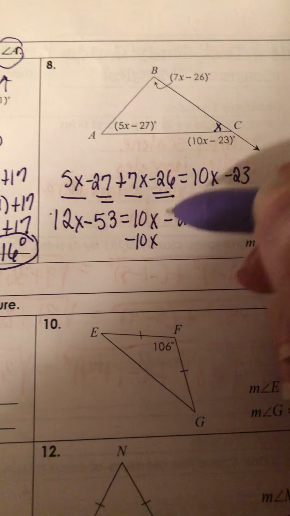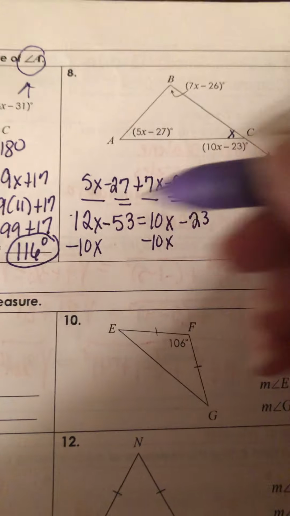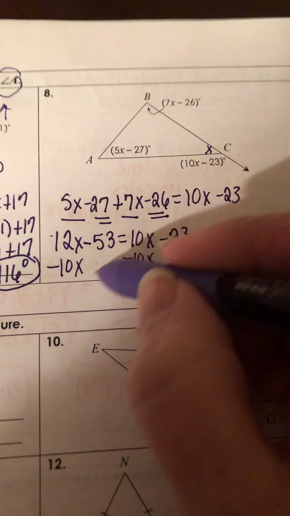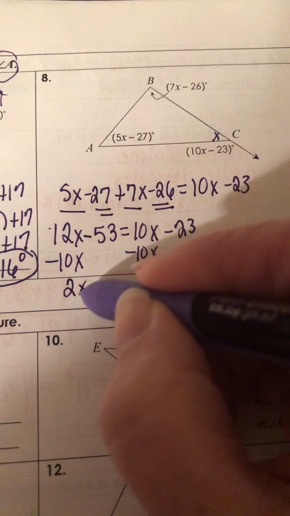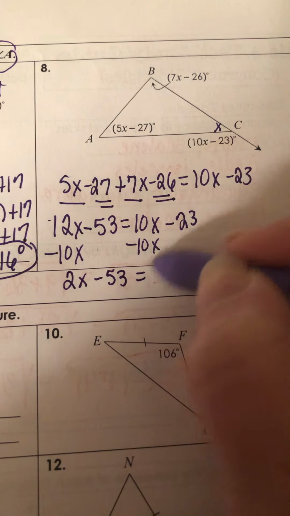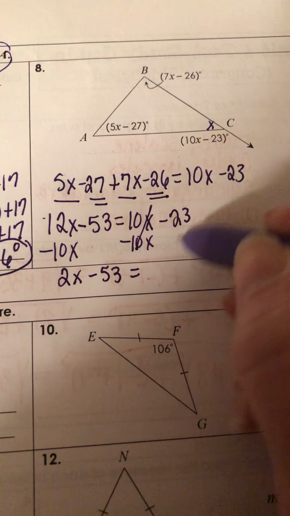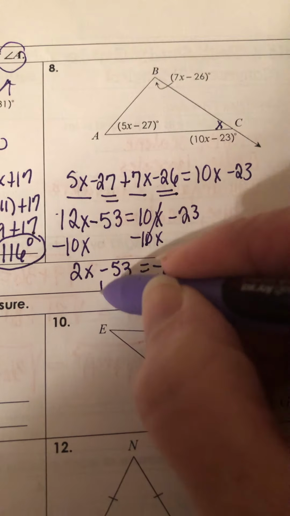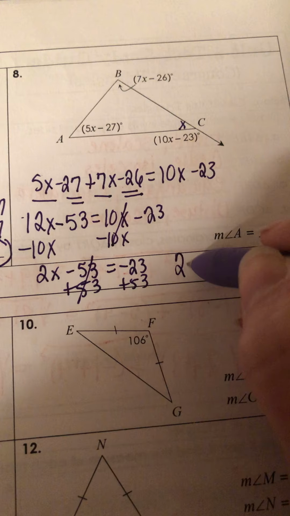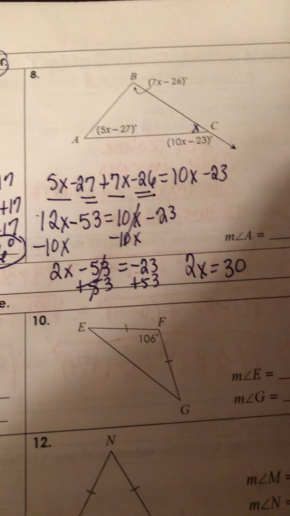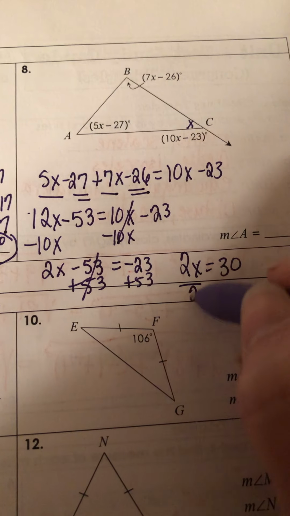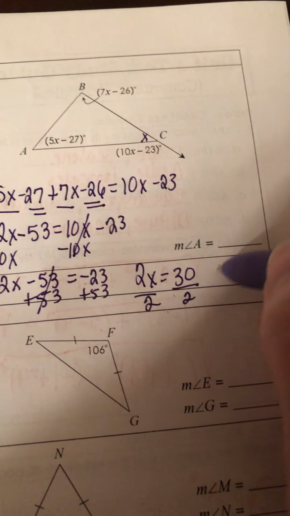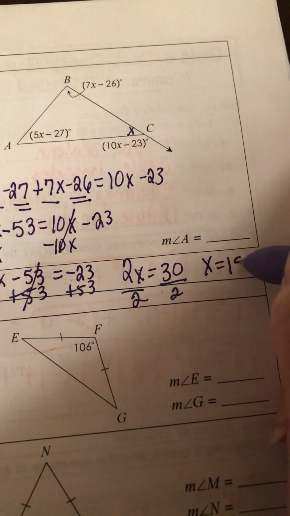Let's move the 10x to avoid a negative with division, and then we'll have 2x minus 53 is equal to, that's going to give us 0, and 0 minus 23 is negative 23. To solve for x, we're going to add 53 to both sides, and we'll get 2x is equal to 30. Since we're solving for x, let's divide by 2, and we'll get x is equal to 15.